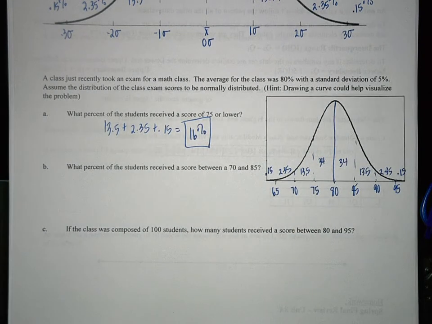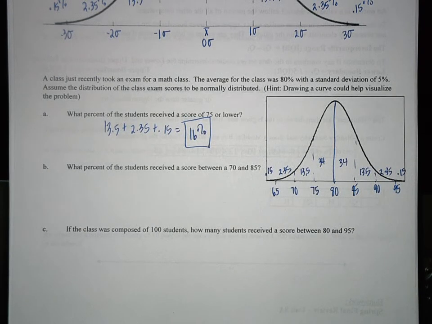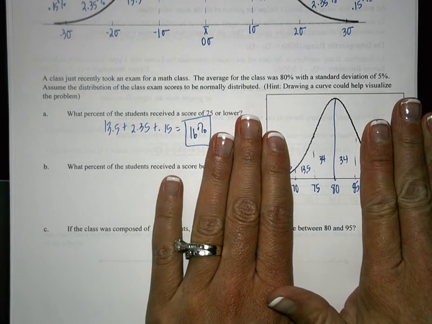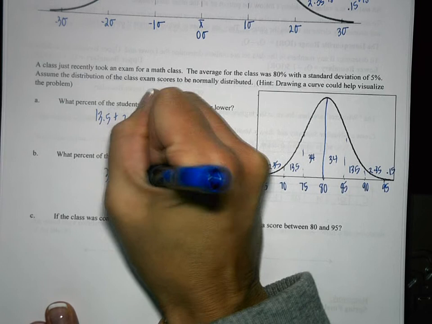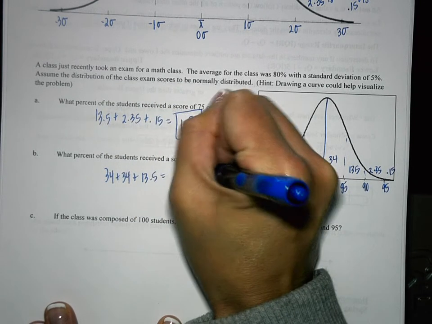Okay, next. What percent of the students received a score between 70 and 85? So 70 to 85. Very good. So we'd add those up. 34 plus 34 plus 13.5, and it is 81.5%.